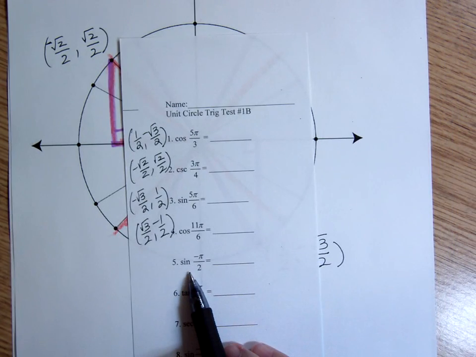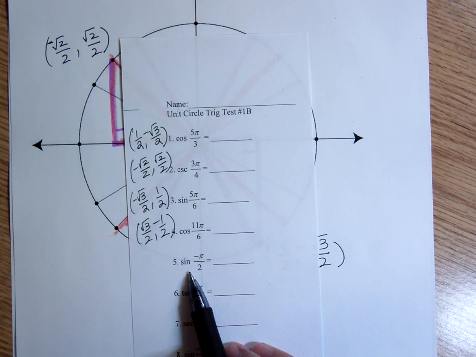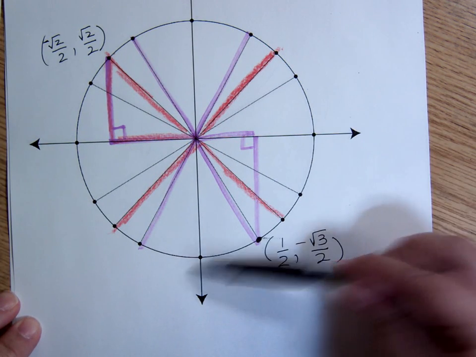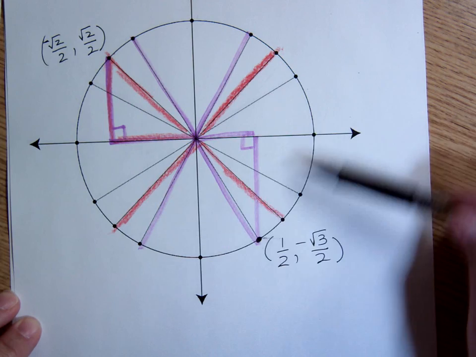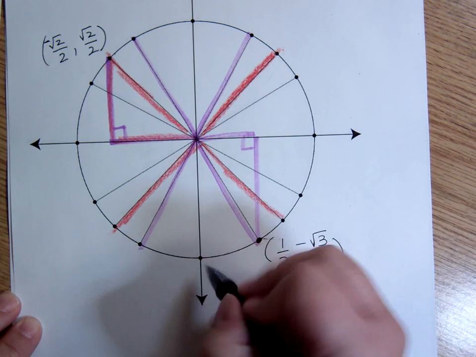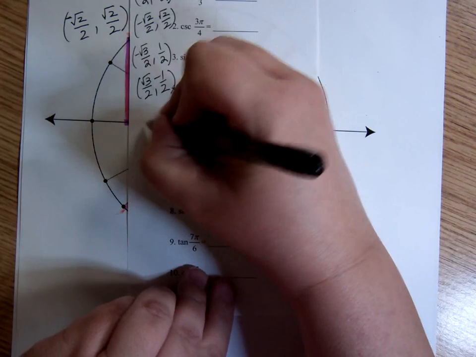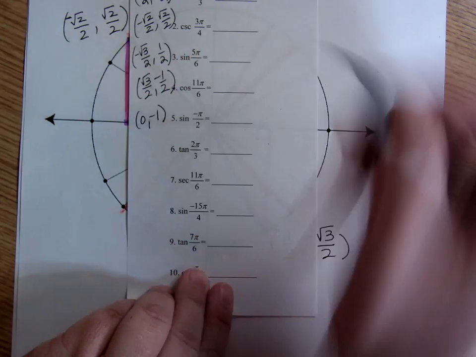For number 5 here, negative pi over 2. Negative means go this way. Pi over 2 is 1/2 of pi, which is the same as 90 degrees. So that's this point right here, 0, negative 1. So that's what I write out to the side, 0, negative 1.